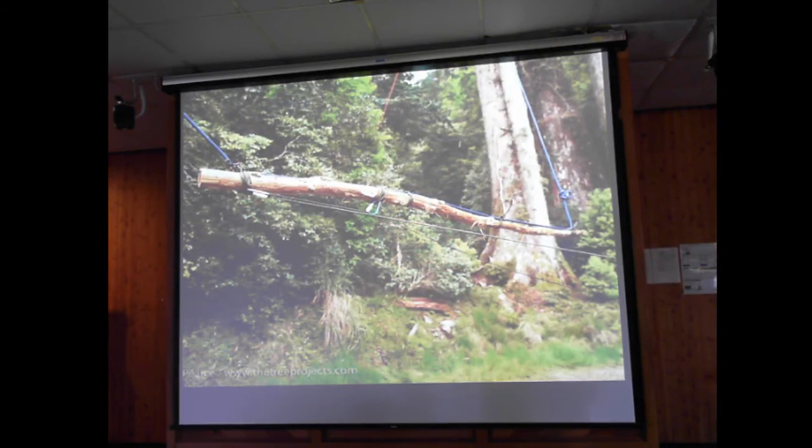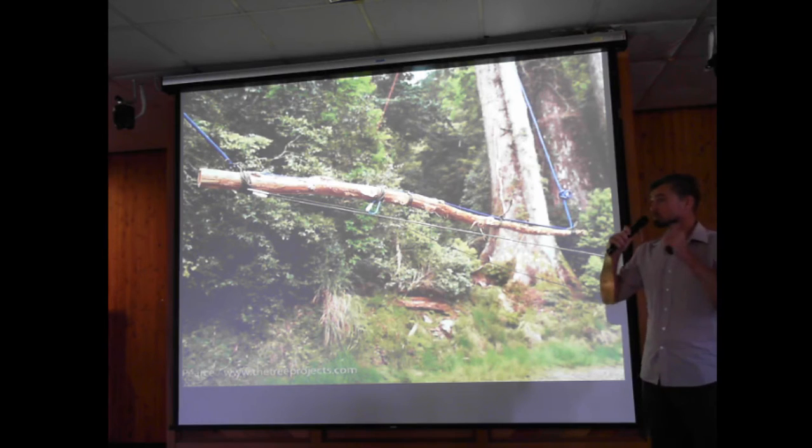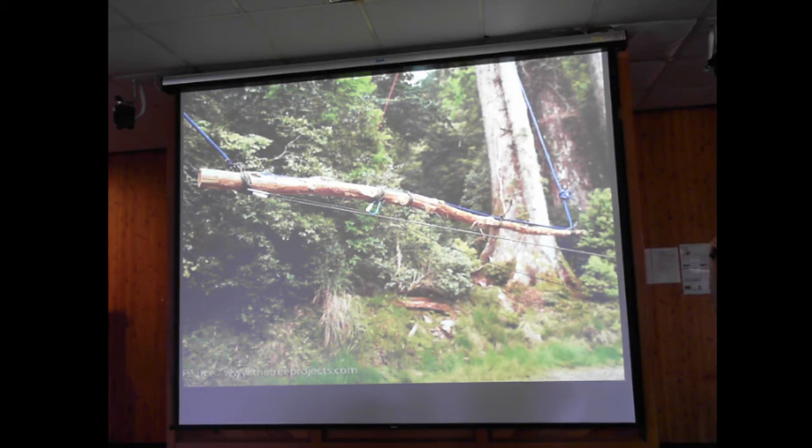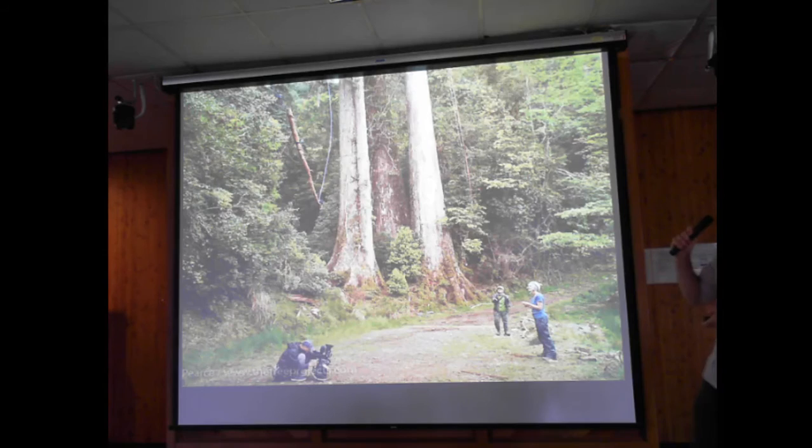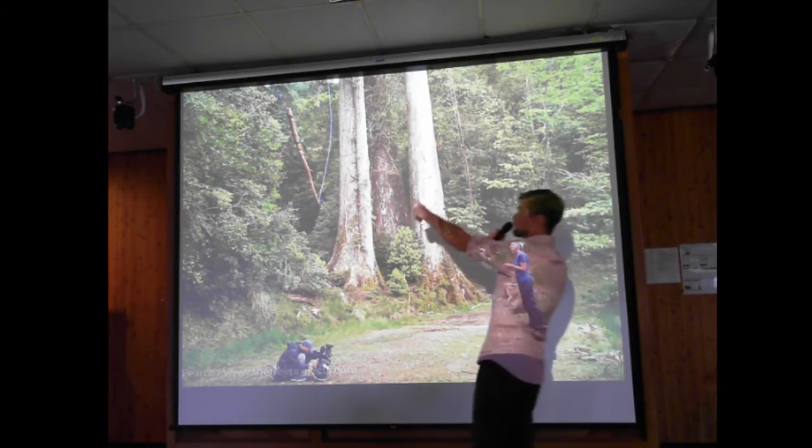So this is the camera system about to go back up into the sky, and again, it's not complex. Putting it in the right place is very complex, but the device itself is very simple. There it is going up into the sky.